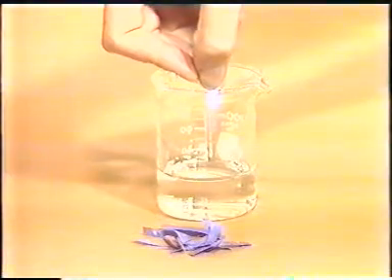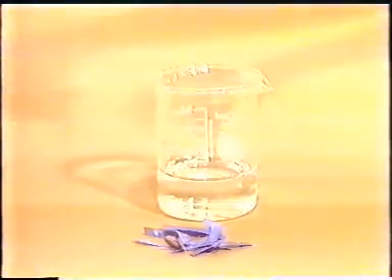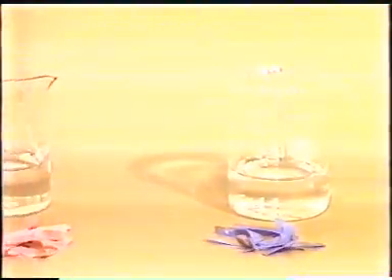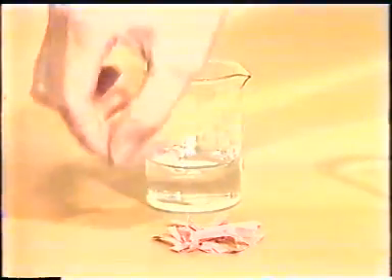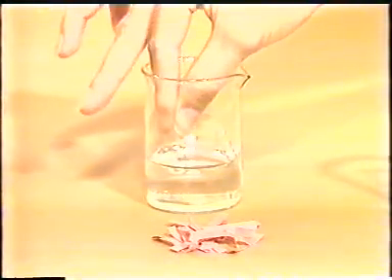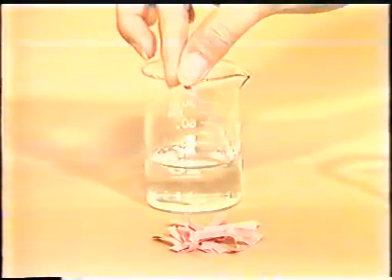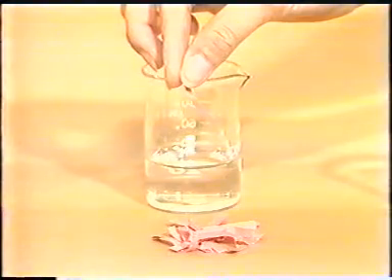Blue litmus paper turns red. Red litmus paper remains unchanged.